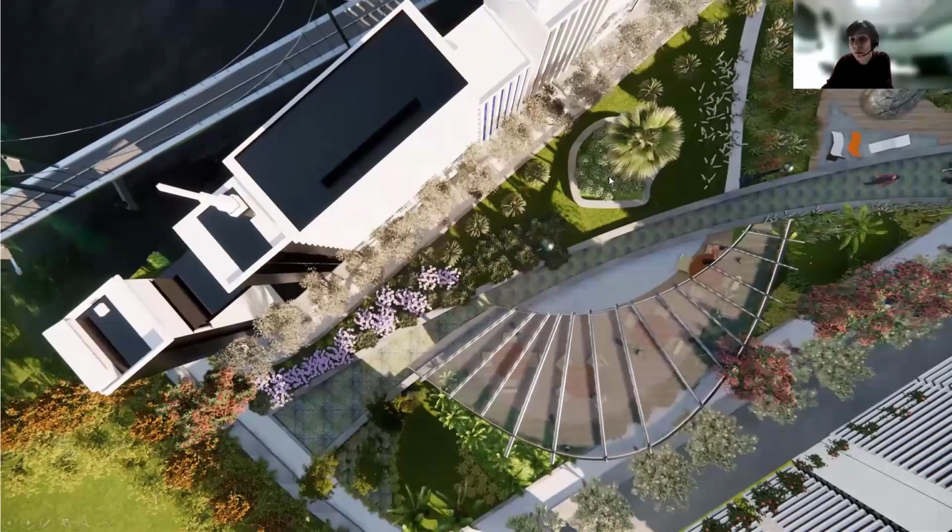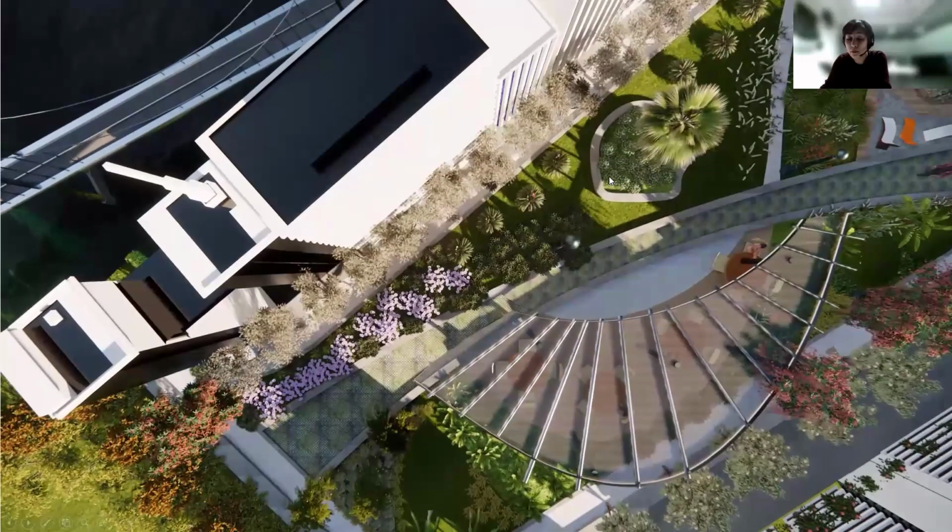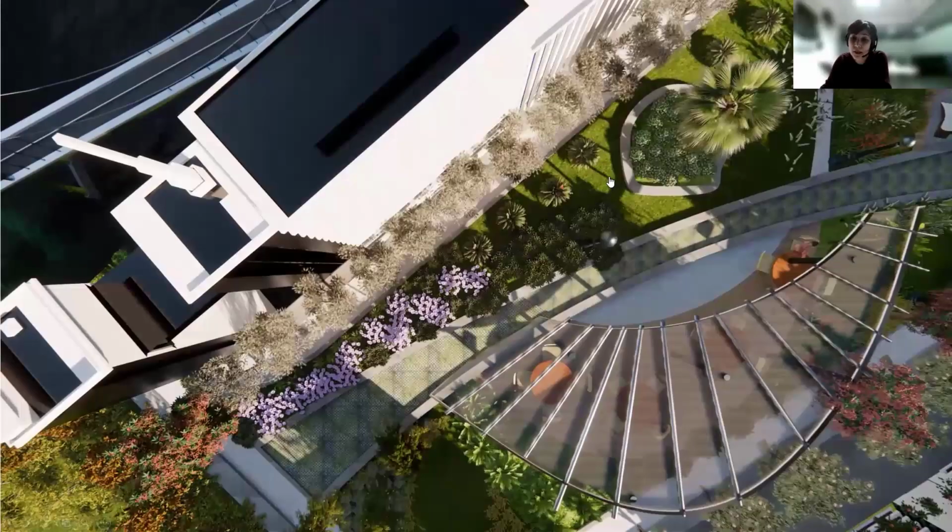This animation is made by using RhinoLands and Enscape as rendering.